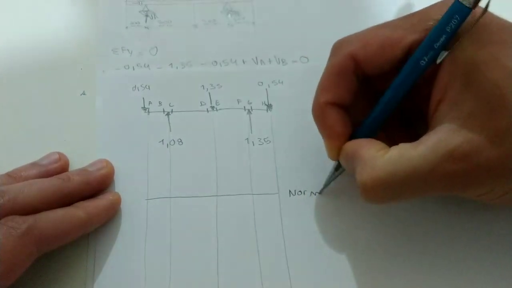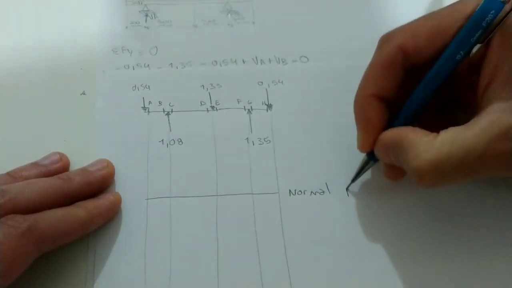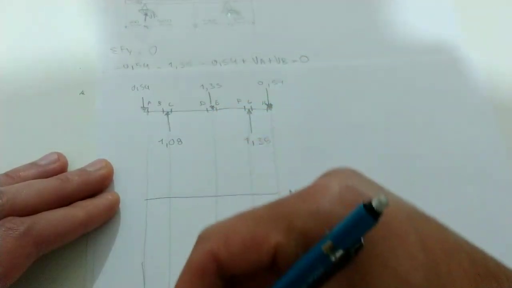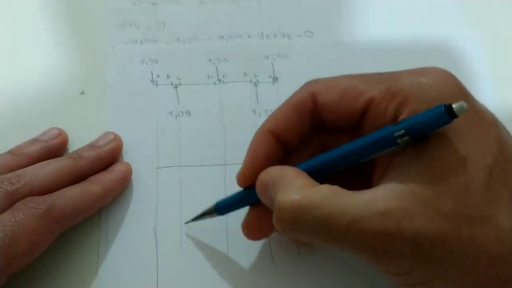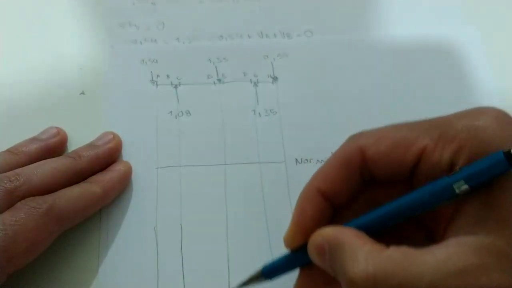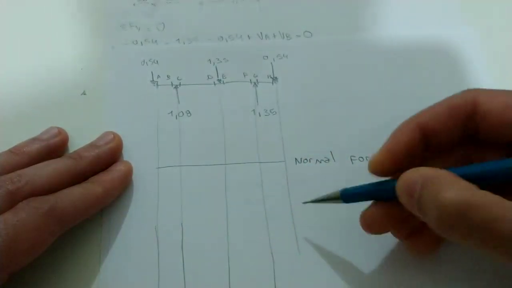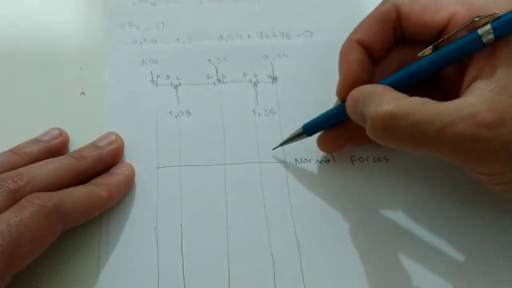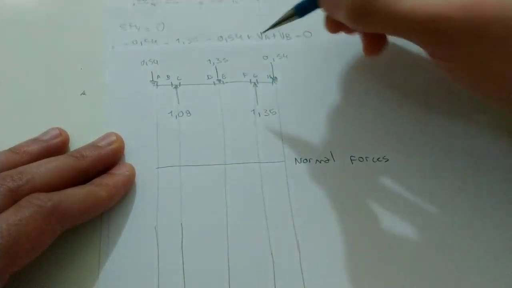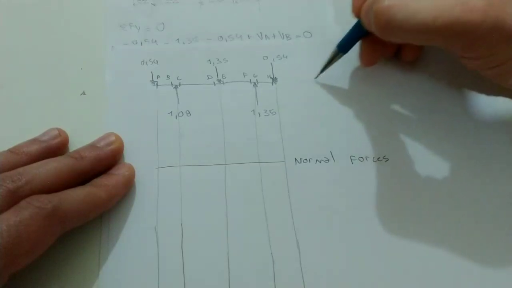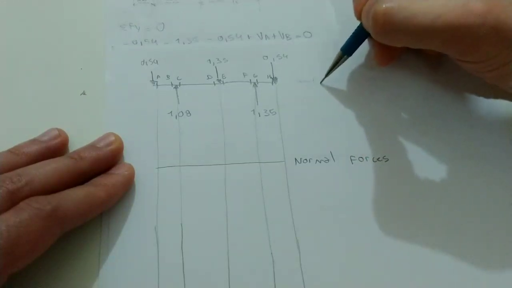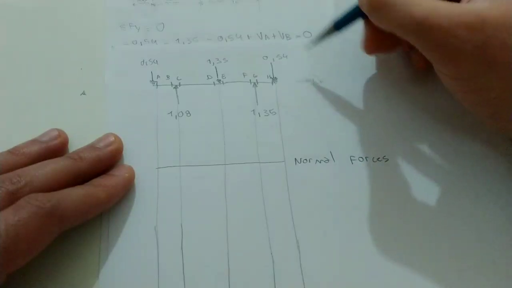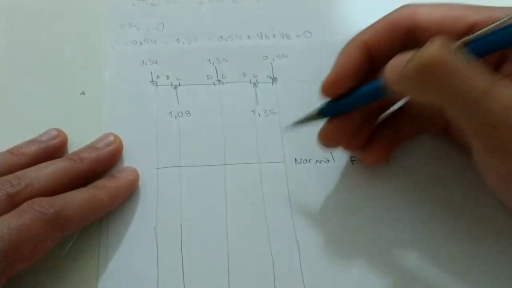Normal forces. The normal forces will be 0 because we don't have any force in the axis x.